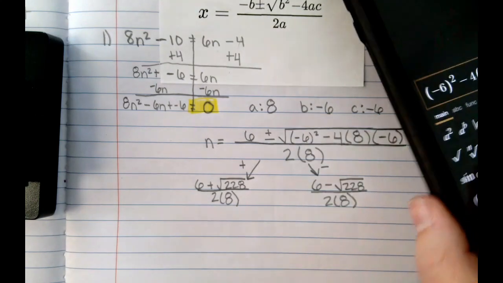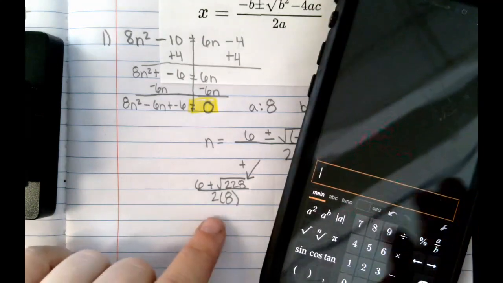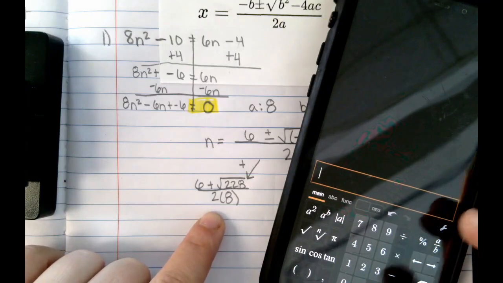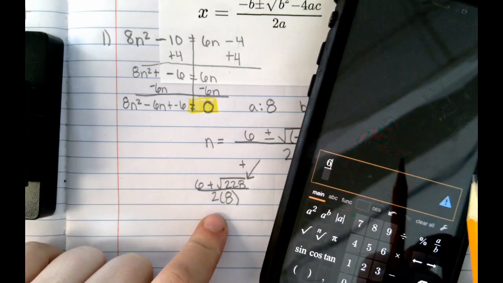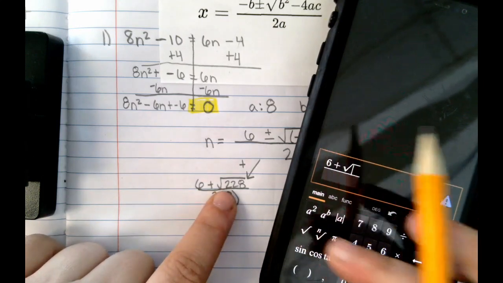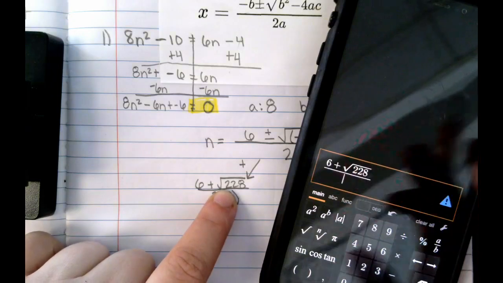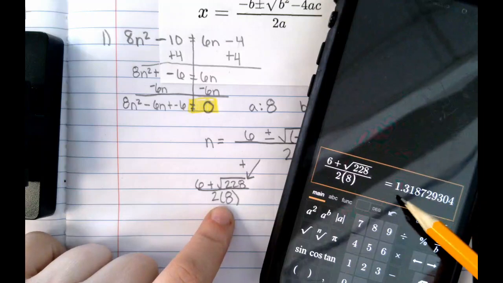And then at this point, we can put that into our calculator. When we put it into our calculator, the first thing we're going to want to do is to use the division sign or that fraction sign. We have to set up that fraction before we start typing in. So 6 plus square root of 228 over 2 times 8. In our first answer, we get 1 point.